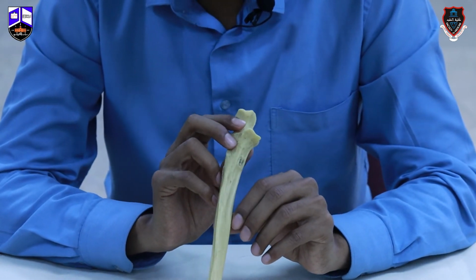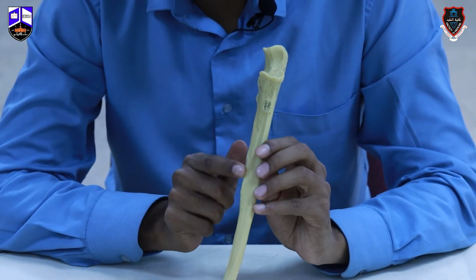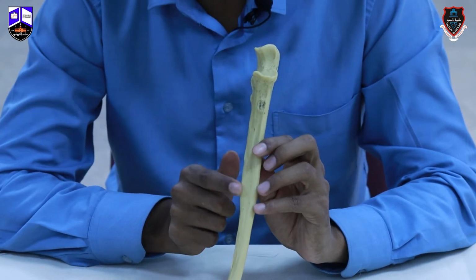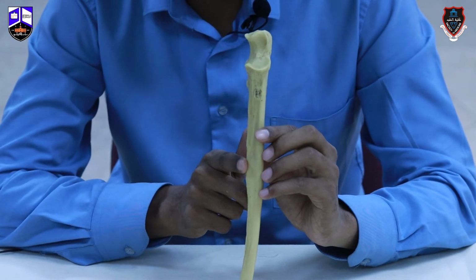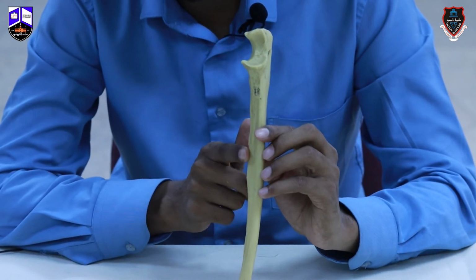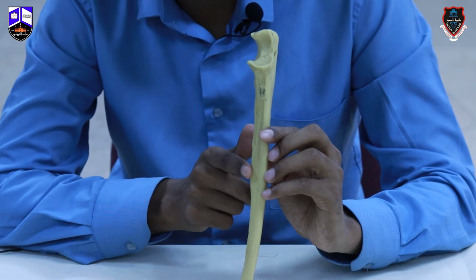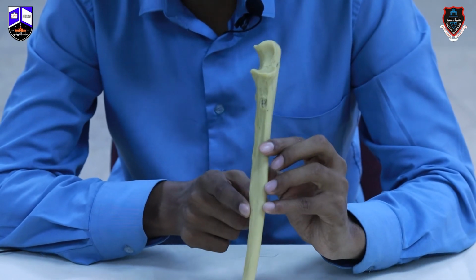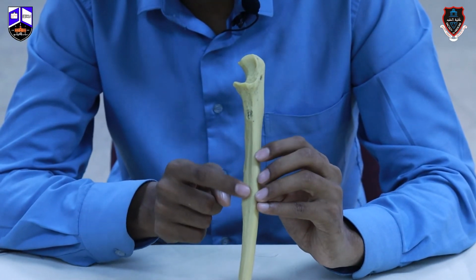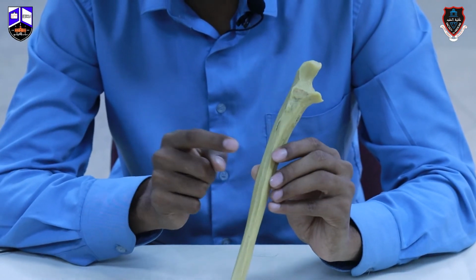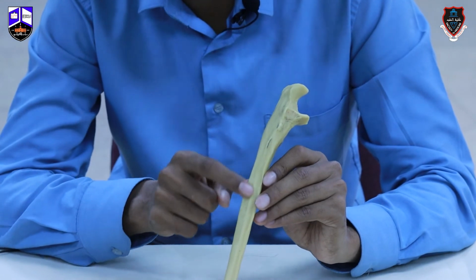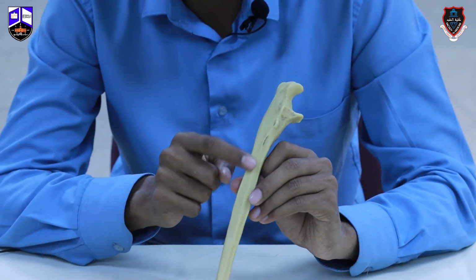You can see here this border is called the interosseous border. Again, there is the interosseous membrane that connects the radius with the ulna and separates this surface, which is the flexor surface, while this small surface is the extensor surface posteriorly.